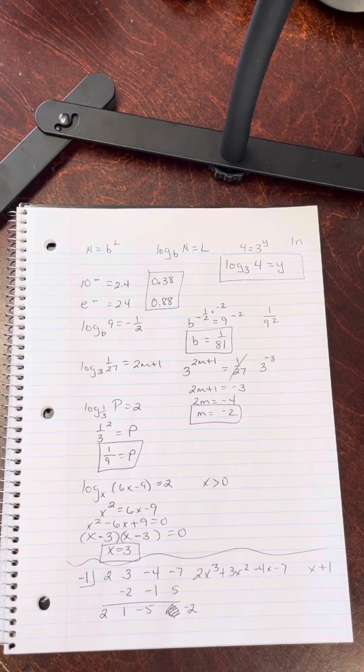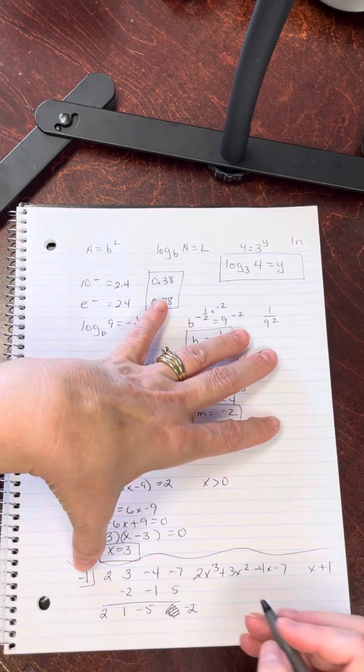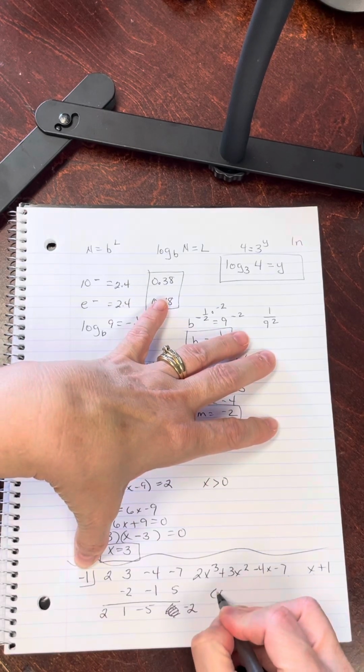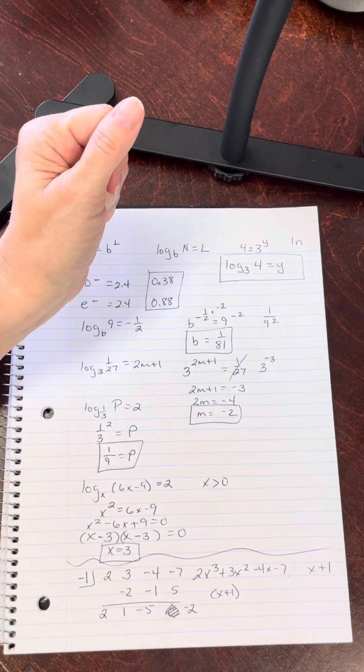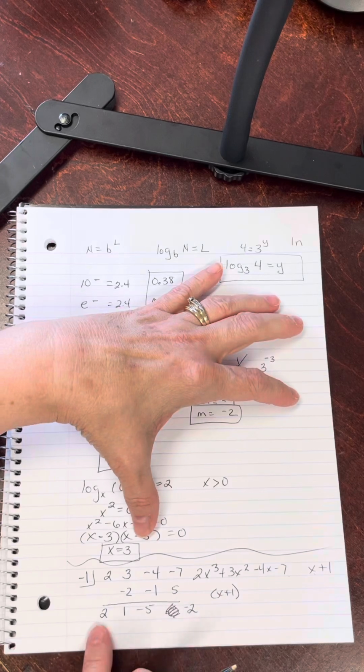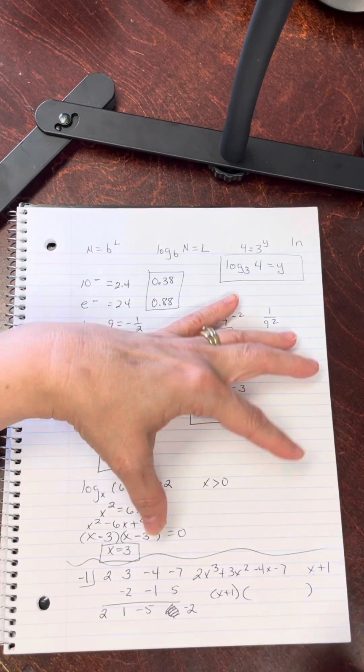Use synthetic division to divide. It wants it in its equation form, right? No, I don't see them writing it as such, well, they sort of did. Okay, I think what they're looking for is this. Since we were testing from x plus 1, I'm going to put it back in its parenthesis format, and I'm going to use these coefficients as the other half.